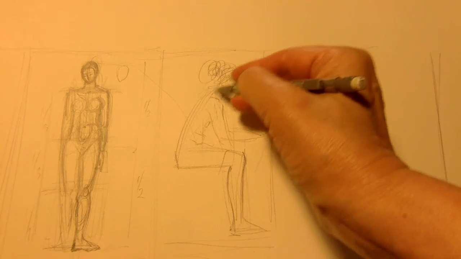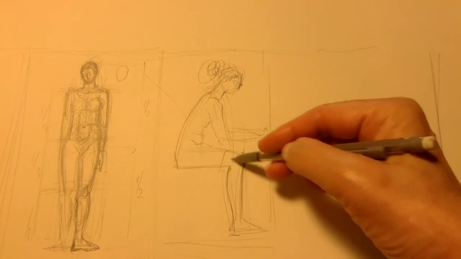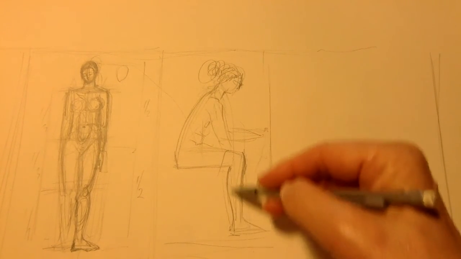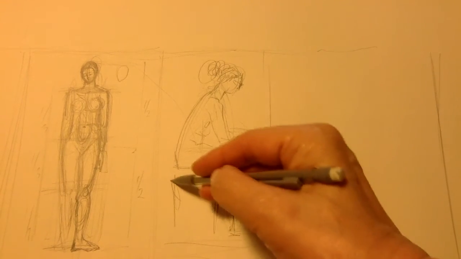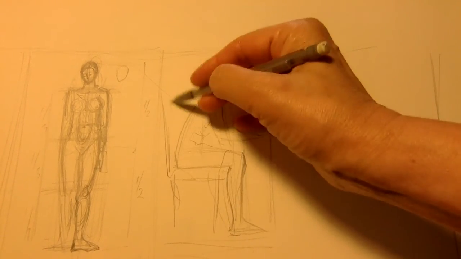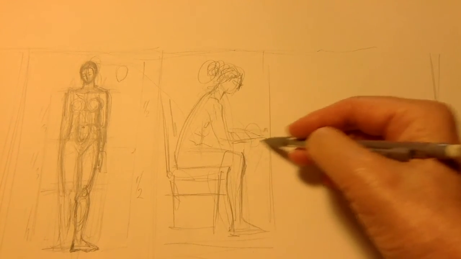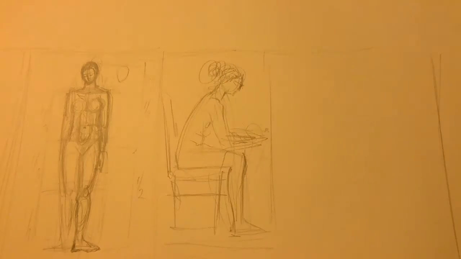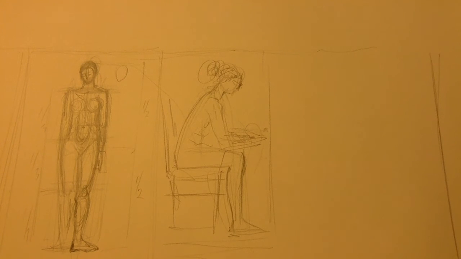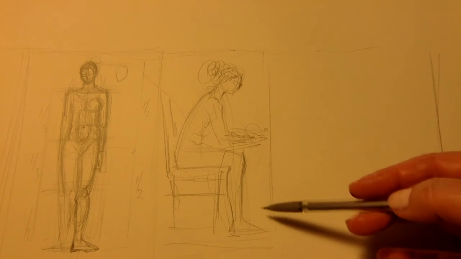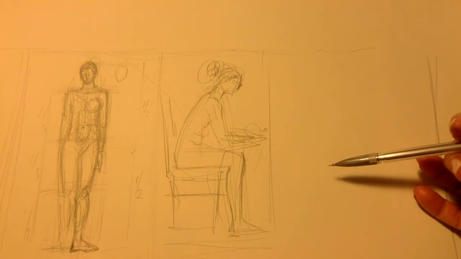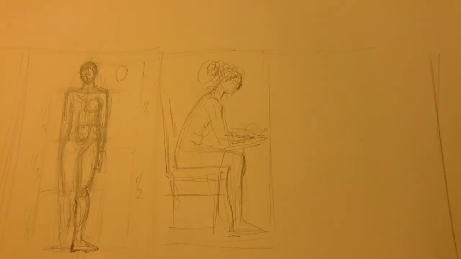That's her hair, plenty of hair. Of course, chair. It's always nice to sit on something, not just hang in the air. And so forth. So it's literally a very little effort, but fantastic results if you pay attention.